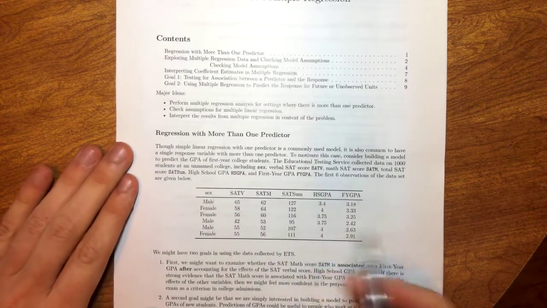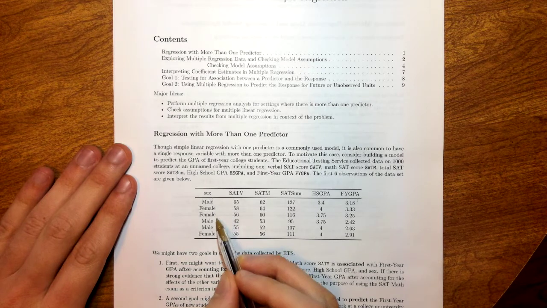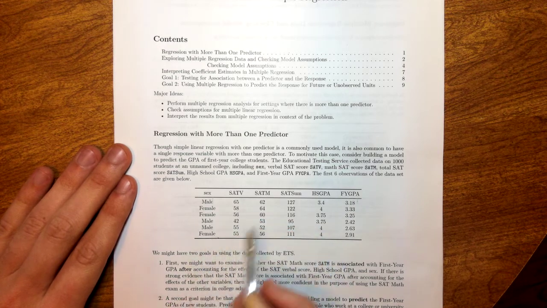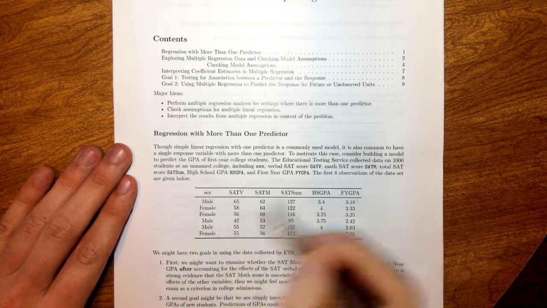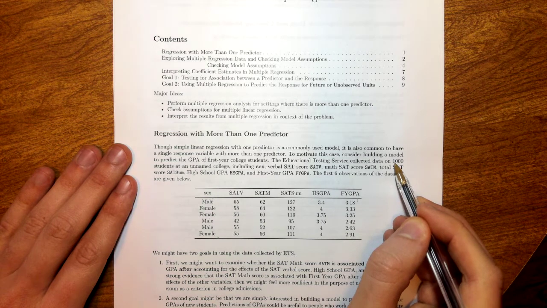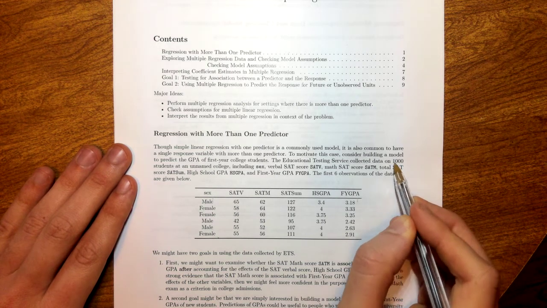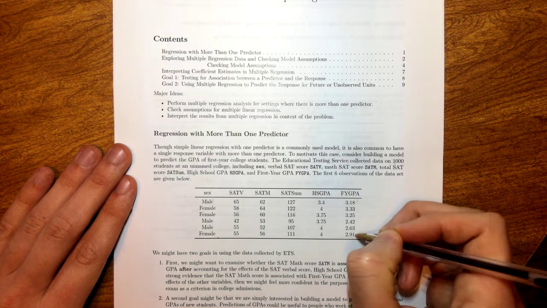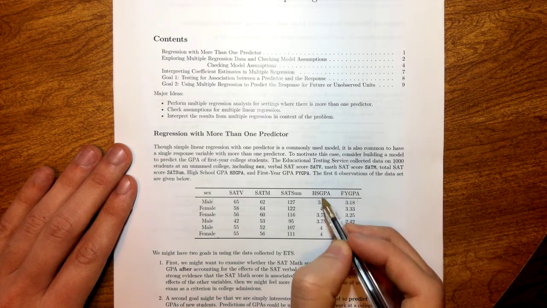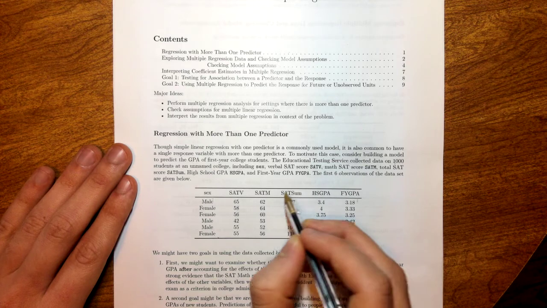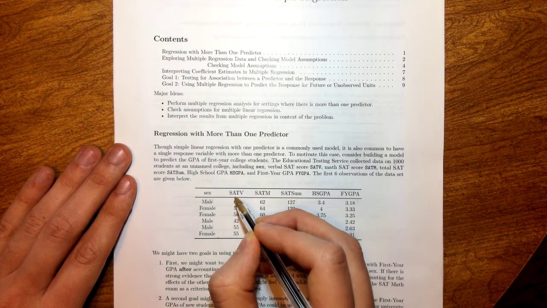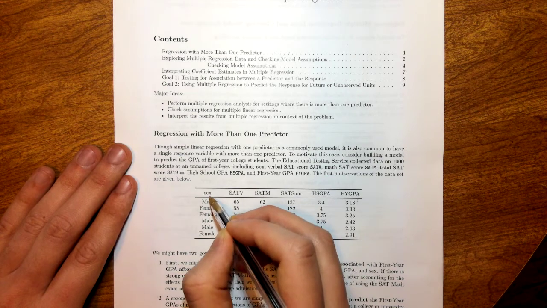So I've reproduced just the first 6 observations of this data set from the Educational Testing Service. Remember, these are just the first 6 students, but there's 1,000 total students in the data set. And what we're interested in is modeling their first year GPA from their high school GPA, their SAT math score called SATM, their SAT verbal score, and their sex or gender.